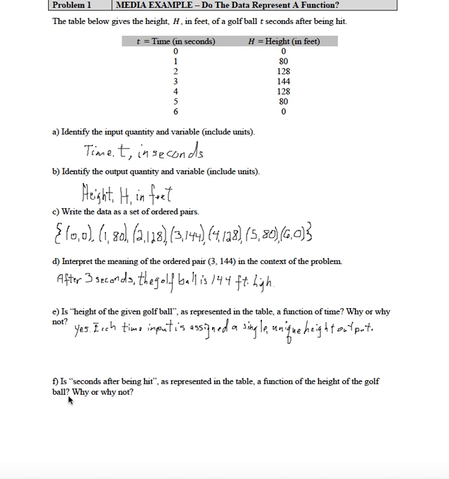So let's look at part F here, and what they're asking us is, seconds after being hit, so time here, a function of height? So what they're asking us to do is to switch the order of the input and the output in the table that we were given. I'm going to do that on my paper and then come back and then we'll talk about it.